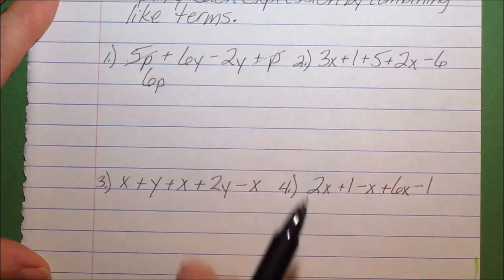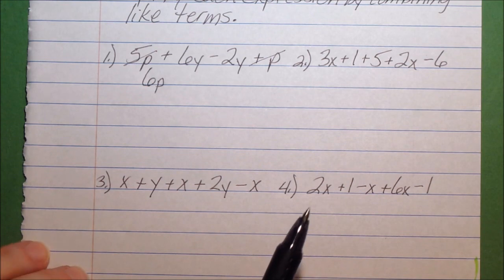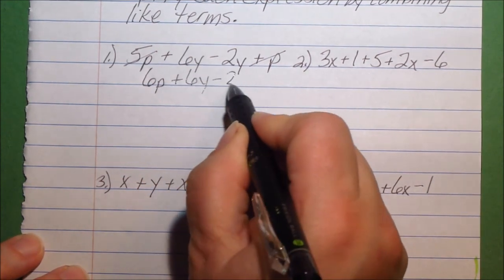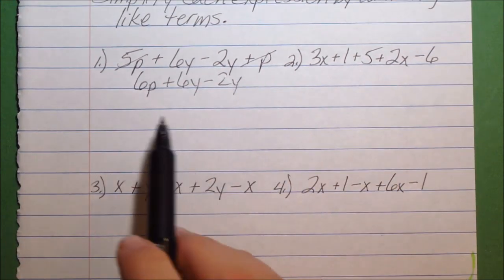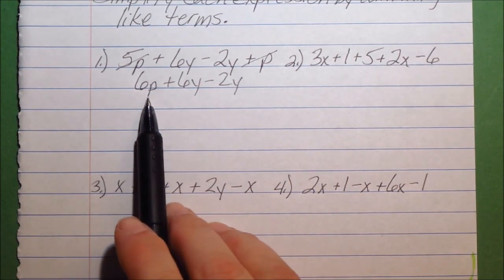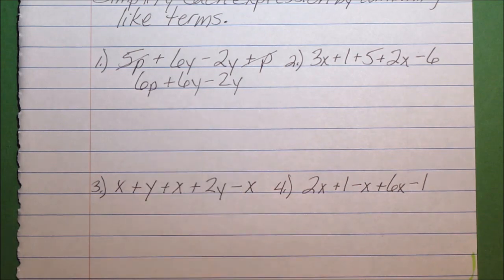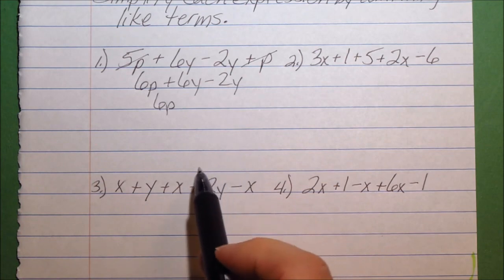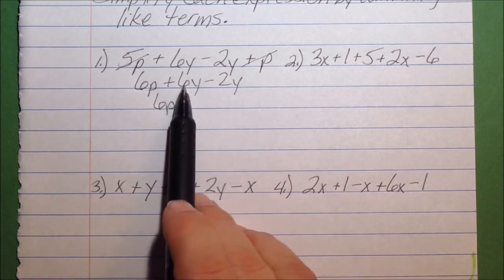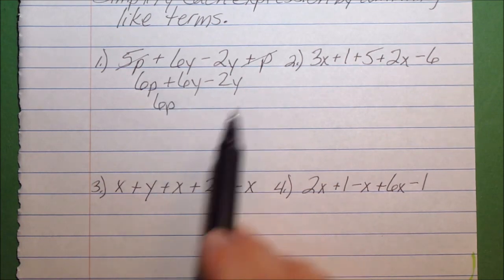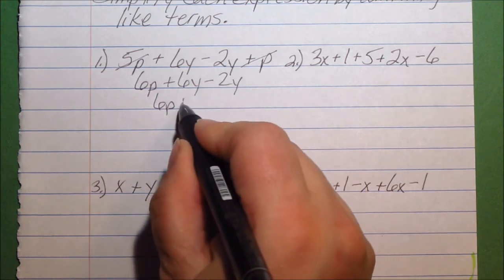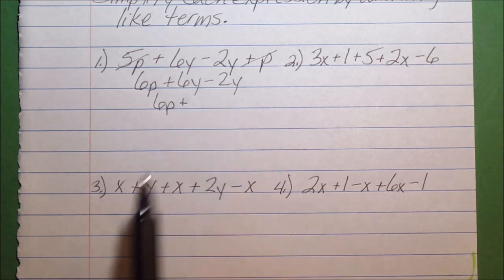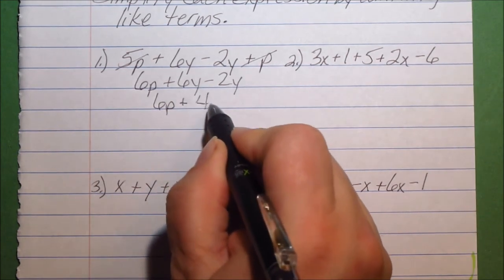I combined these two, so I'm going to scratch them out so that I remember those are done and bring down the rest. I've got 6y minus 2y. Now, 6p. Do I have any more like terms with that? This has a variable of y, this has a variable of y, so no, I don't. So I'm just going to bring that down and look at what else I have. I have plus 6y minus 2y. So I'm going to bring down that addition sign and then take 6 minus 2. 6 minus 2 is 4.